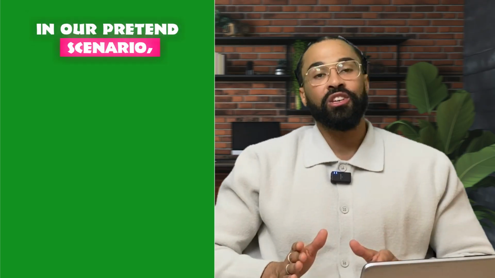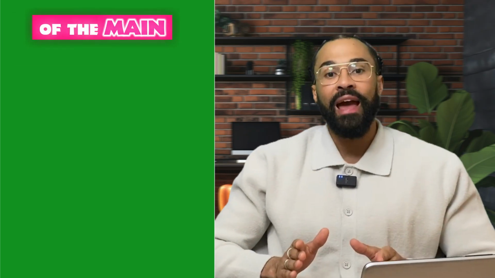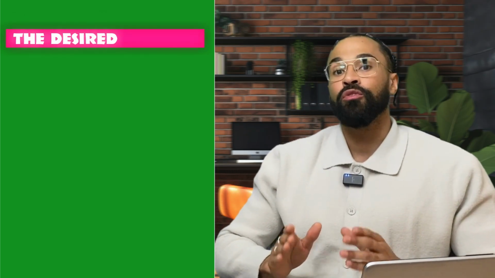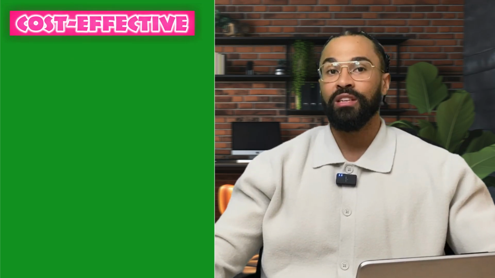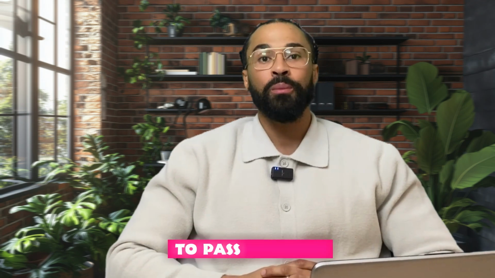In our pretend scenario, if the extension has already been built, it may be easier to increase the loft insulation of the main house to achieve the desired results. This could be the most practical and cost-effective way of achieving compliance. As money doesn't grow on trees, we'll always look at the most cost-effective solution for you. In fact, our expertise and experience could get over 90% to pass without the homeowner having to do any additional work.